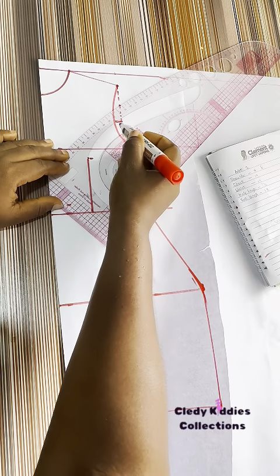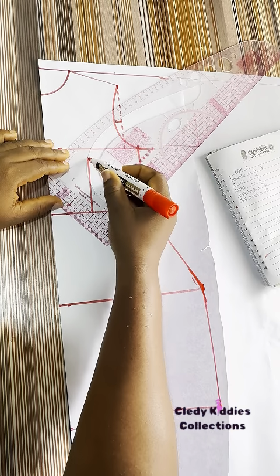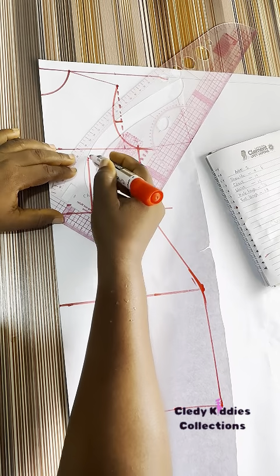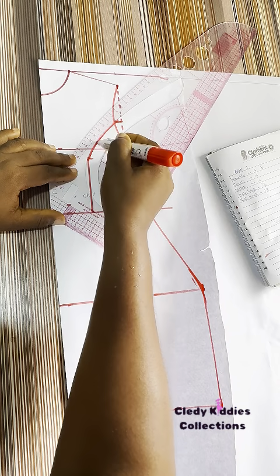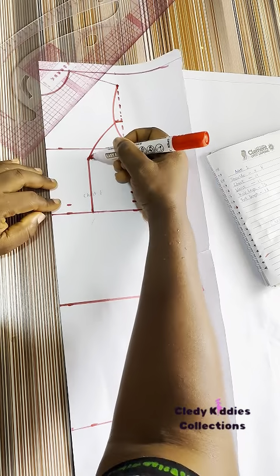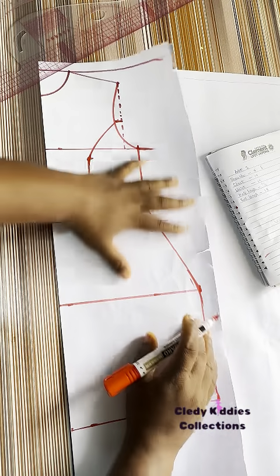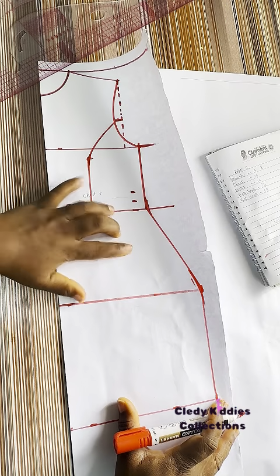to that half length measurement, this half inch on this point. So just be careful, don't do too much. You can see how I'm curving my ruler. Okay, so you just do it that way and blend it in, and that's it. You can use this same measurement to cut out the back.